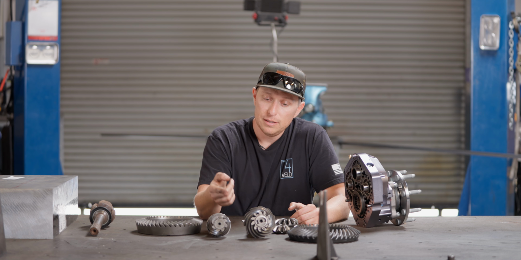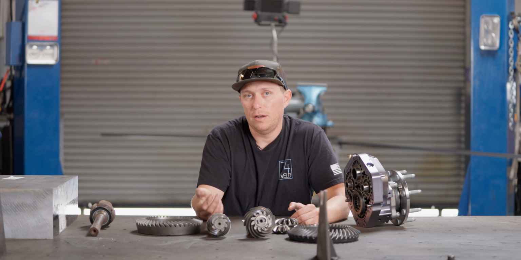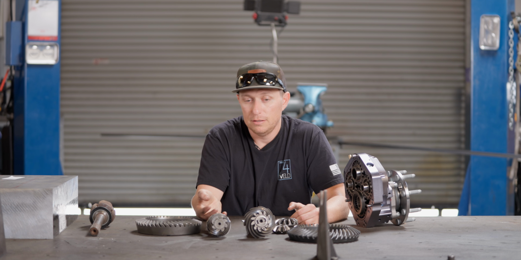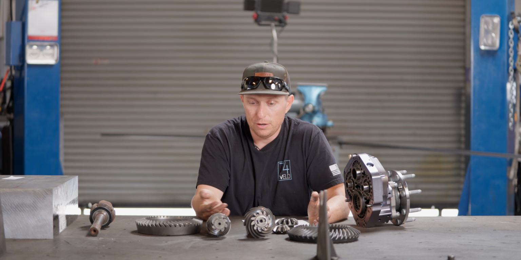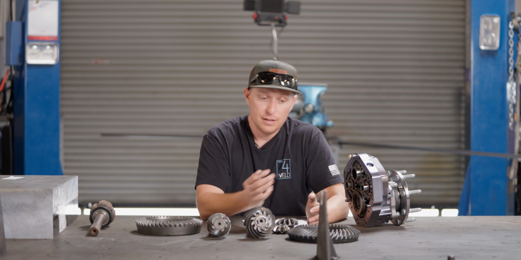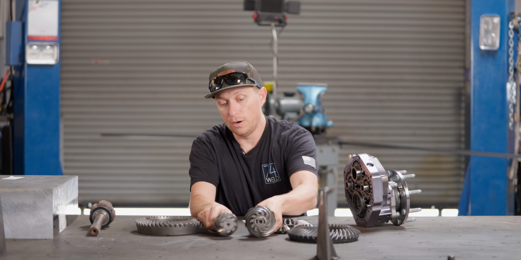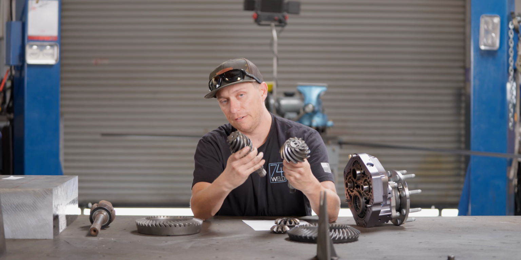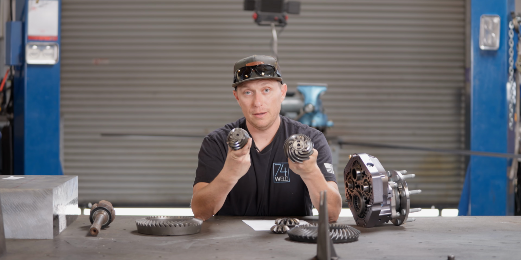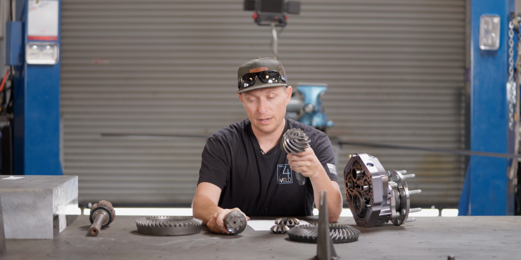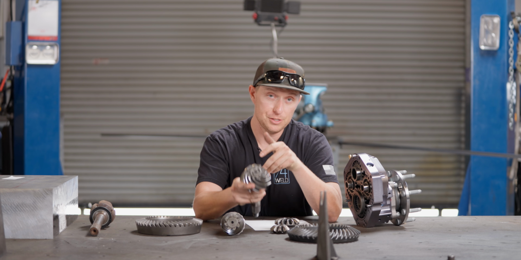Not only that, instead of having to run a 5.13 gear set to get, you know, similar to a 5.0 like you would with our setup, now you're running a 4.10 ring and pinion. And as we talked about before, this is a 3.73, we'll have a picture, but that's a much bigger gear size, and you're going to have a lot more tooth contact. It's just going to be stronger overall.